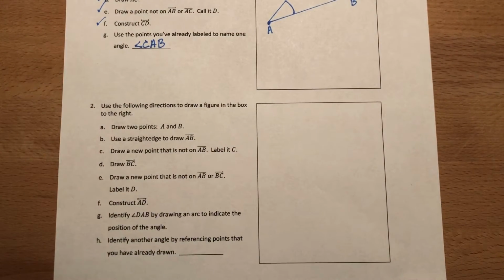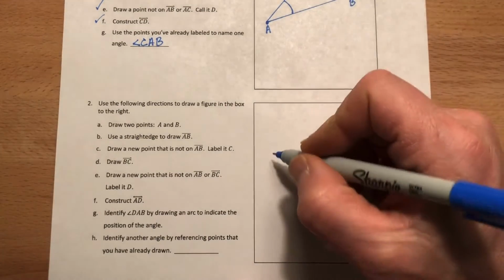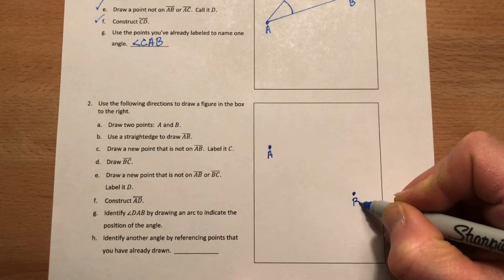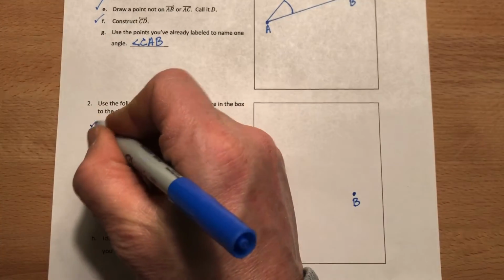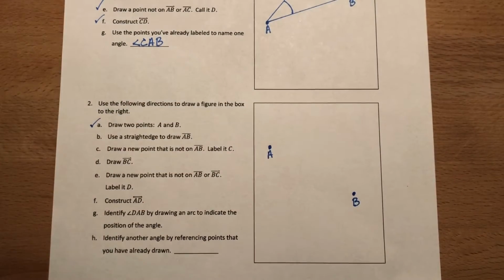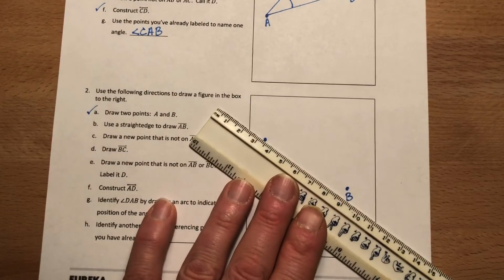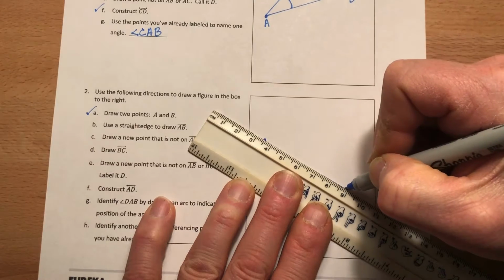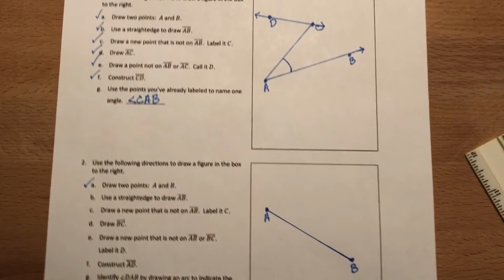Use the following directions to draw a figure in the box to the right. All right. Draw 2 points, A and B. Okay. Let's try A and B. All right, done. Use a straight edge to make, what is that? Is that a line segment? Yeah, I don't see arrows or anything on the end, do you? No. Let me just draw that. Here to here. Good, there's my line segment.